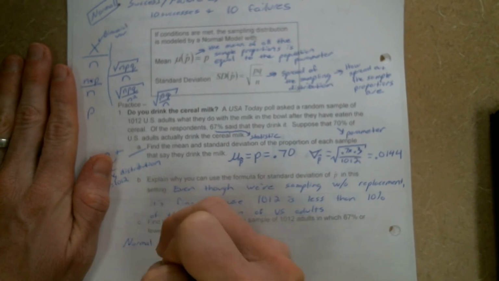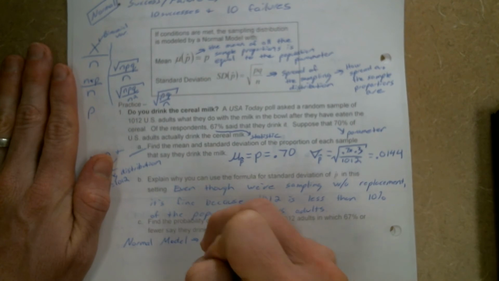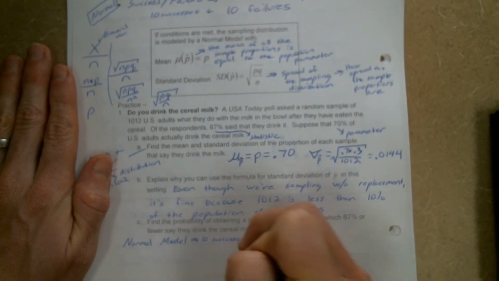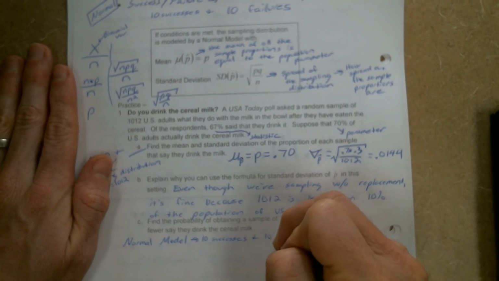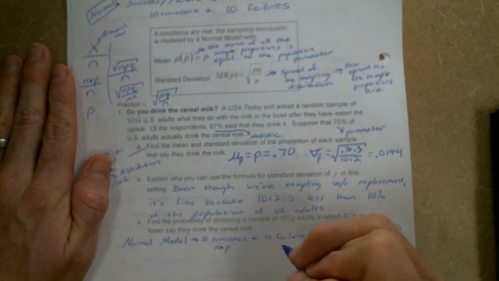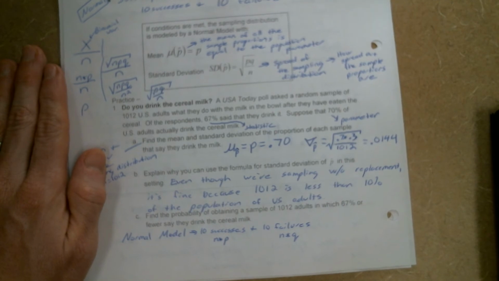To establish that we can use the normal model, we need to have 10 successes and 10 failures, which we can find by doing n times p and n times q.